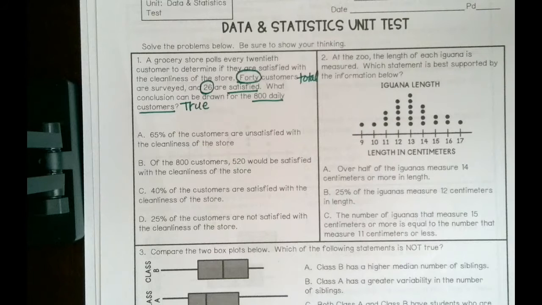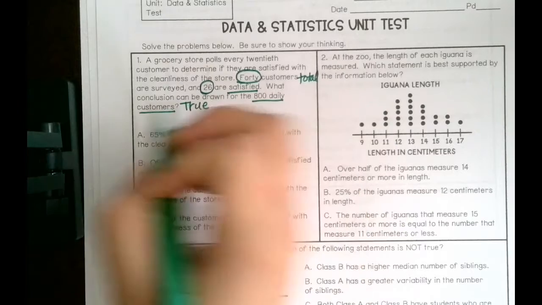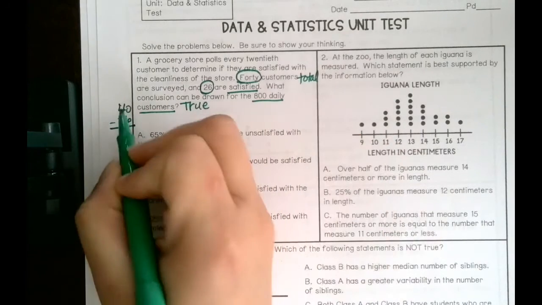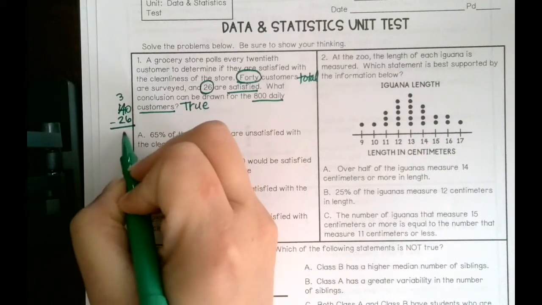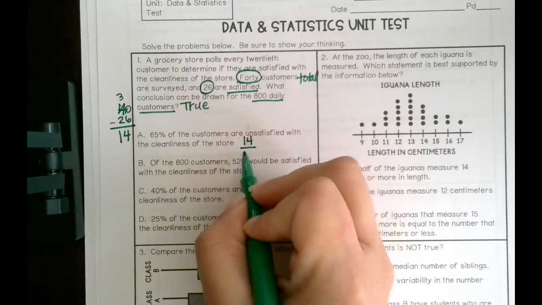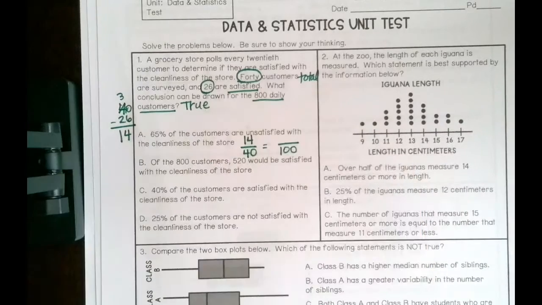Letter A says 65% of the customers are unsatisfied with the cleanliness of the store. Well, let's think about this. If there's 40 total and 26 are satisfied, then how many are unsatisfied? I would get 14 out of 40, and I want to know what percent that is.